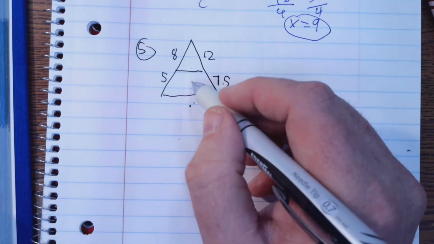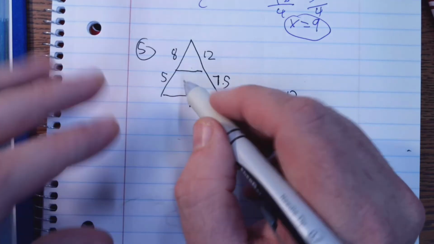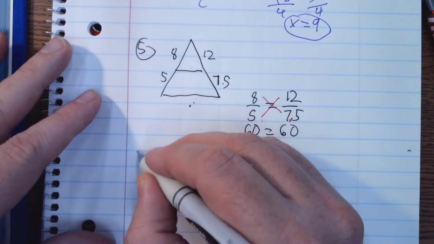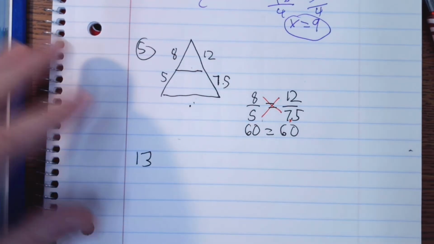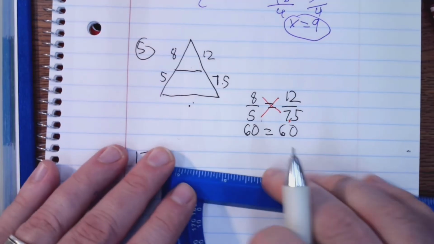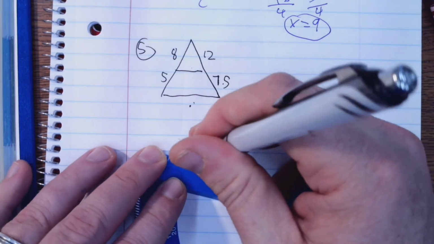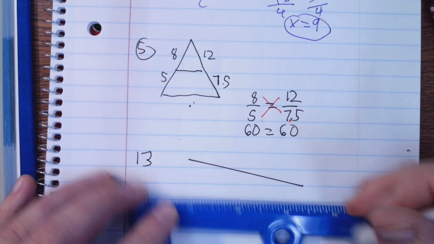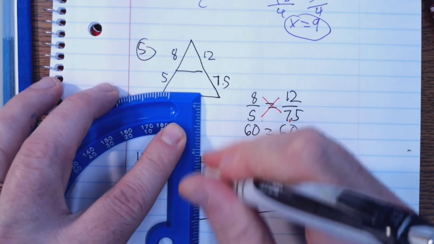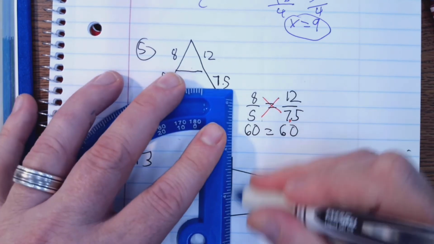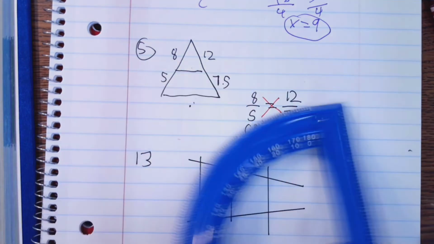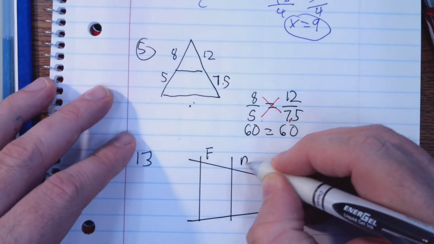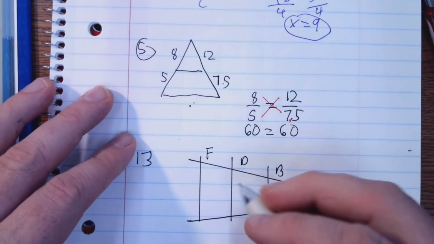All right, we're skipping the ruler stuff. Skipping on to 13. 13's that technical geometry stuff. So let's see if we can translate this to make it work. I'll do some lines here. And FDB, GEC.